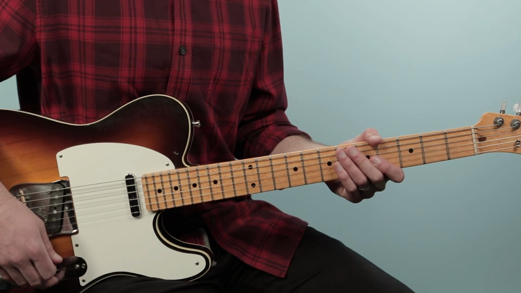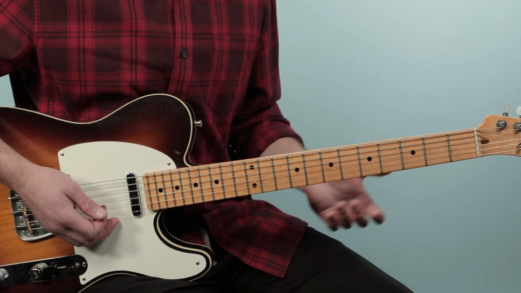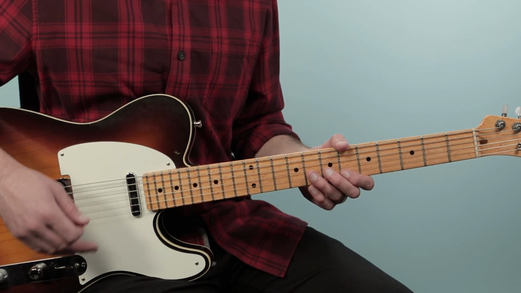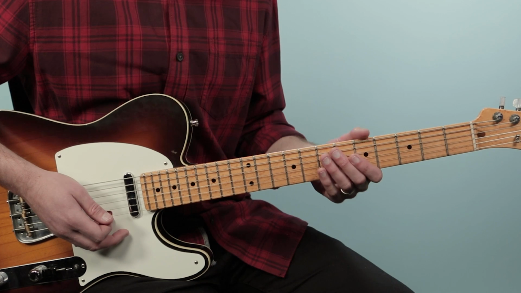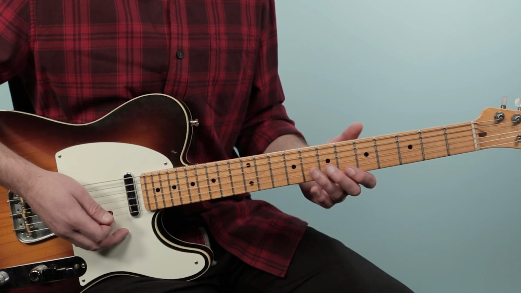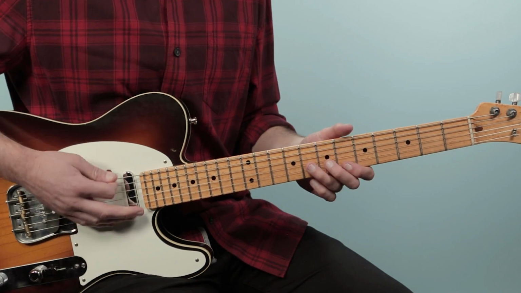All right, just as a few bonus licks, there's these really cool double stops that JJ plays over that progression. So when they go to the solo, it's just the main progression going over. And these are the cool double stops that he plays.